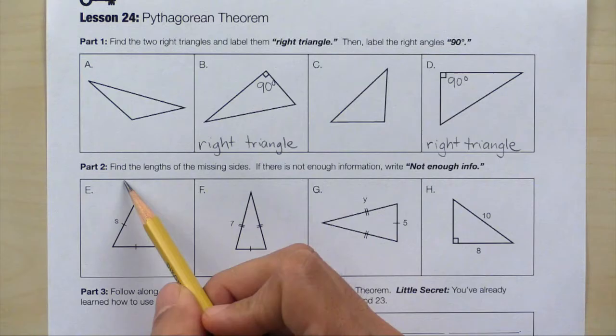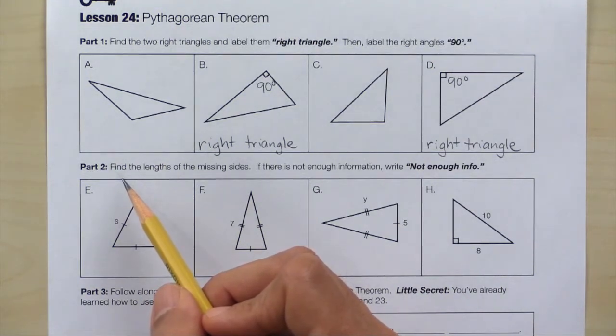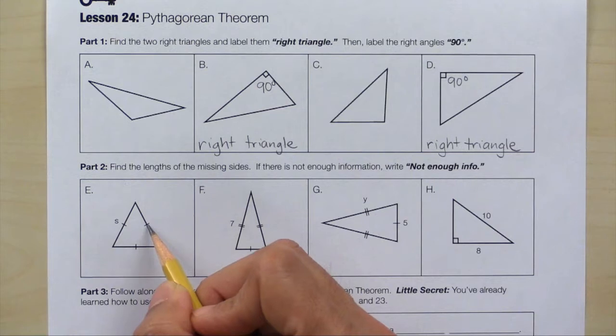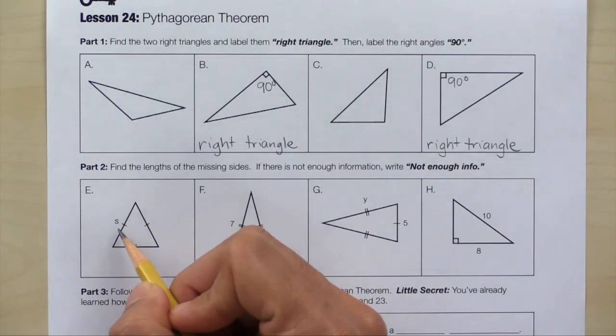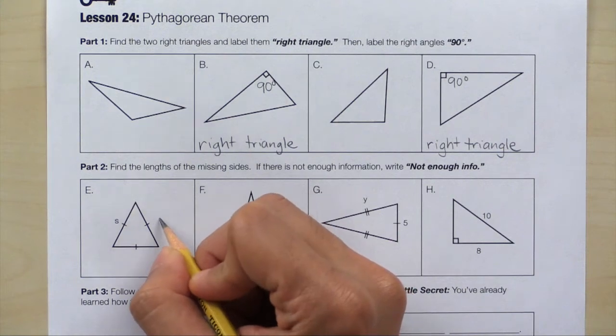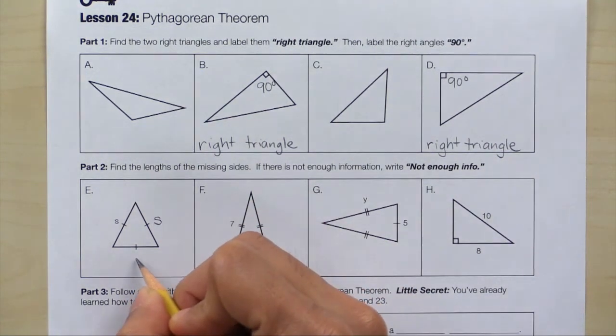Here's part 2. Find the lengths of the missing sides. If there's not enough information, write not enough info. Let's start with box E. Here's an equilateral triangle with 3 equal sides. Since this side measures S units, this side measures S units as well, and this side measures S units as well.